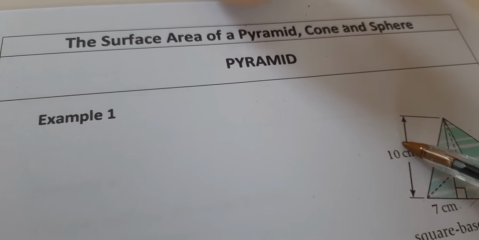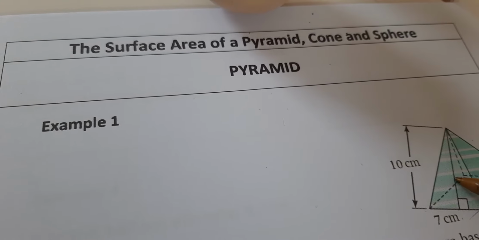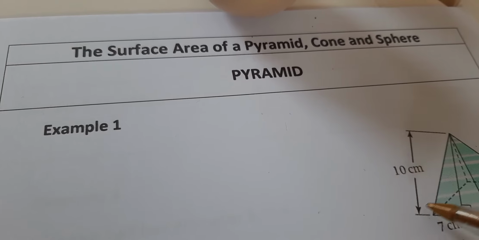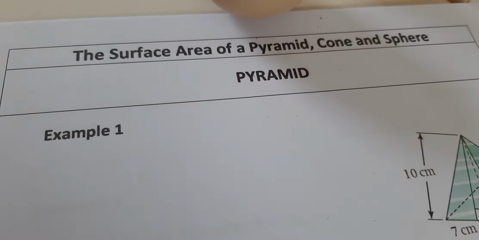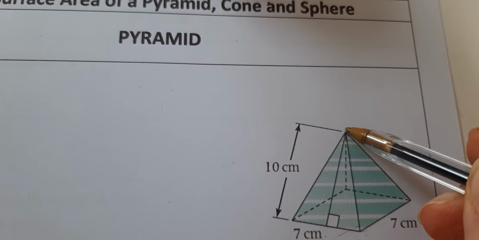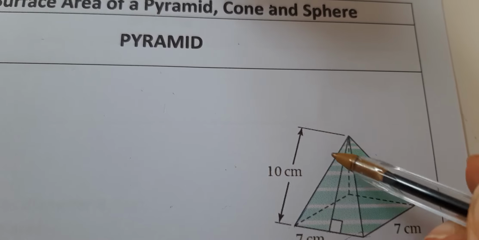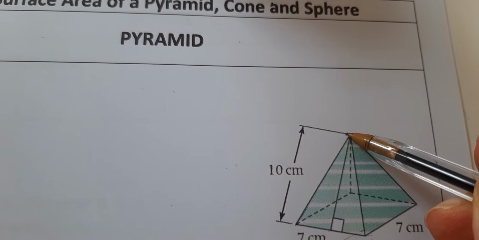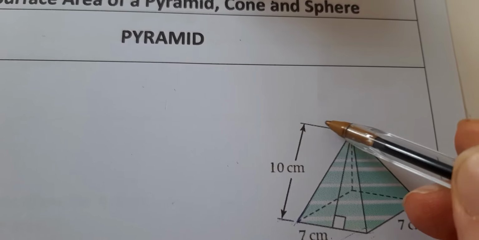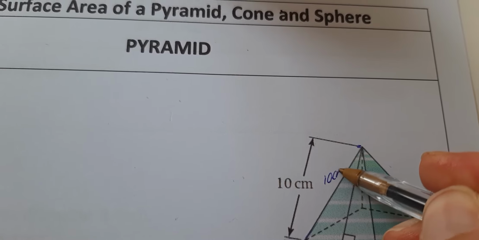What we do have here is the slant height. So this 10 centimeters here must be the slant height. It's not this height here, because you can see it's telling me from here all the way down to here. It's showing me with these lines that this here is 10 centimeters.